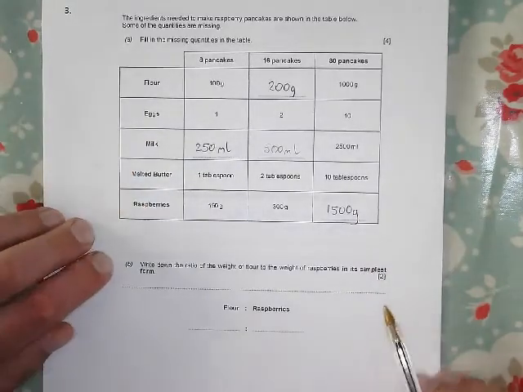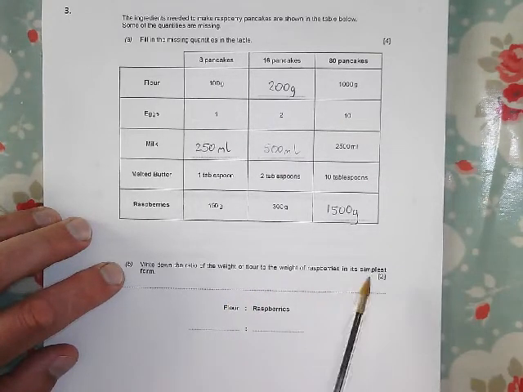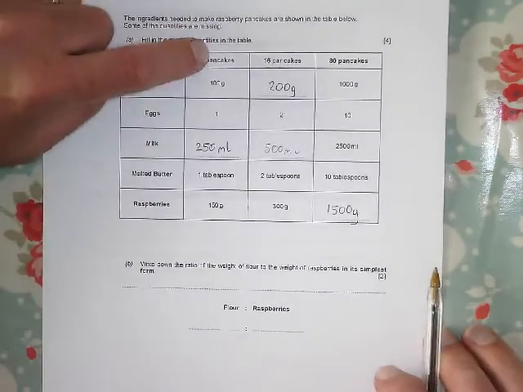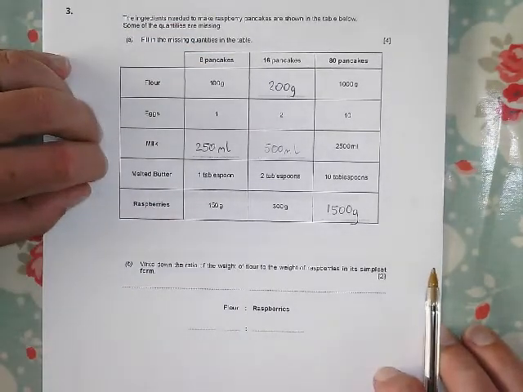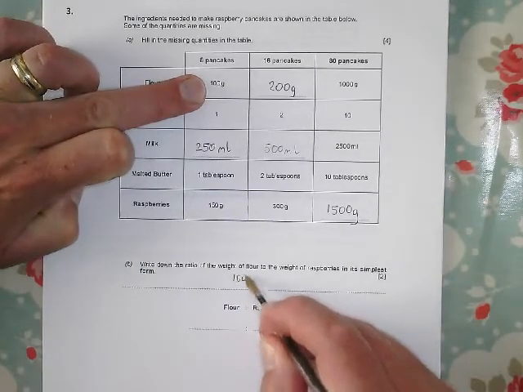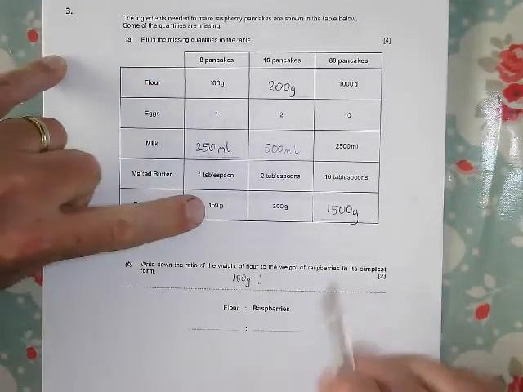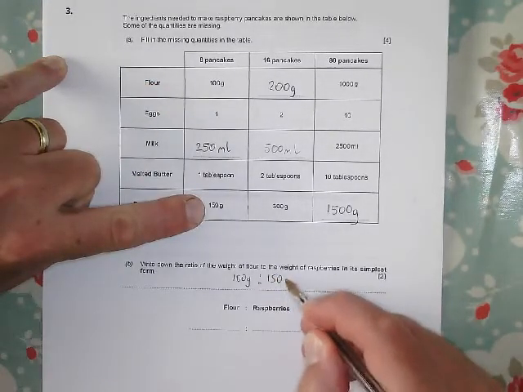There is a part B to this question which says write down the ratio of the weight of flour to the weight of raspberries in its simplest form. So I'm going to start off with the 8 pancakes, and I'm looking for the flour initially. So flour was 100 grams, and then I'm looking for raspberries, which was 150 grams.